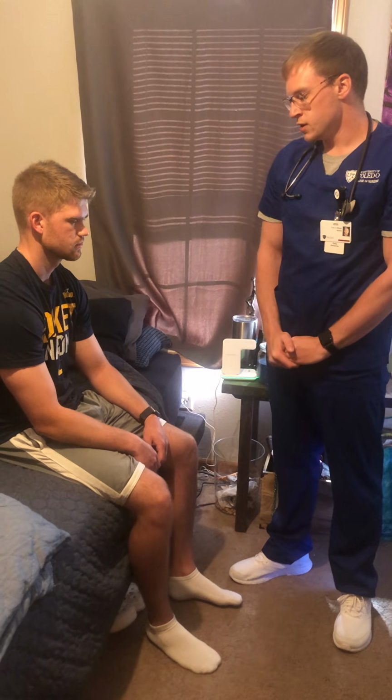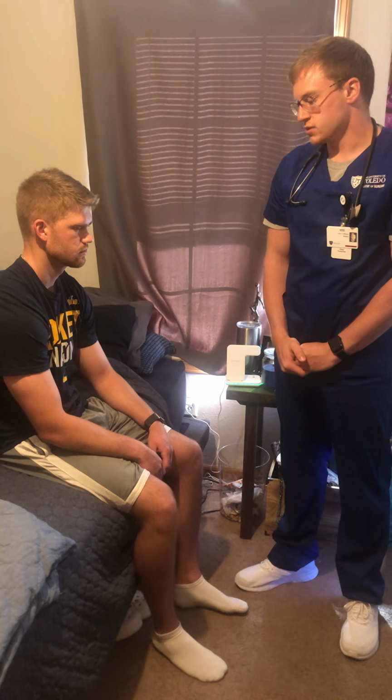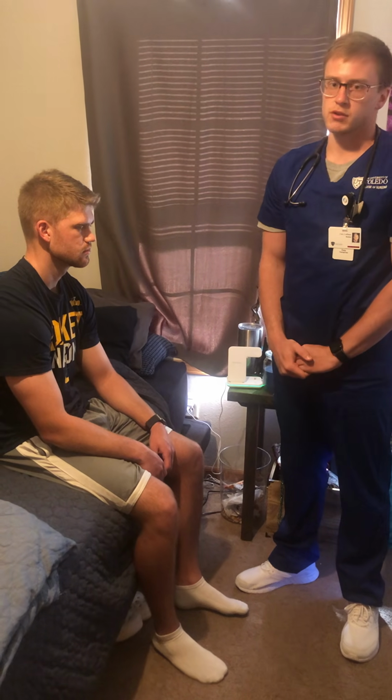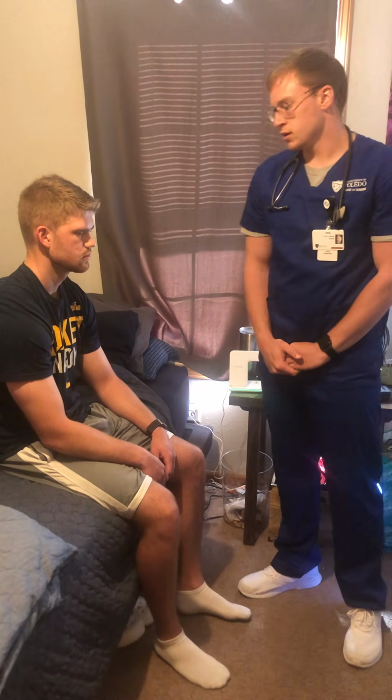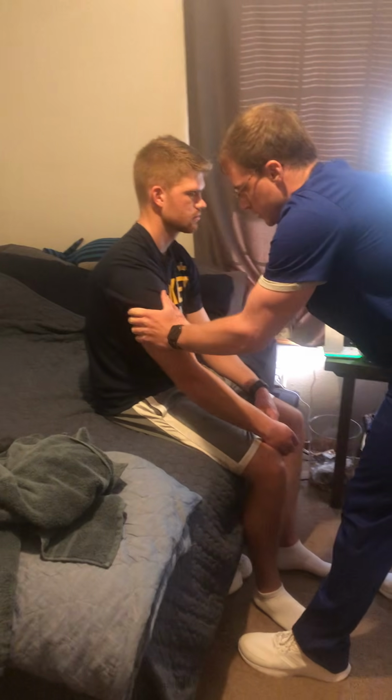So the next thing I'm going to do is go ahead and palpate both arms. I am going to make sure that I get all the arm from top to bottom, including all the joints and the fingers. And Braden, if you have any pain or tenderness throughout this, please let me know.